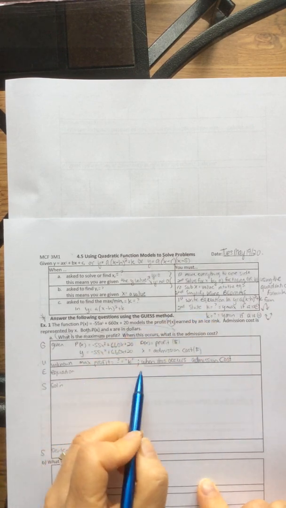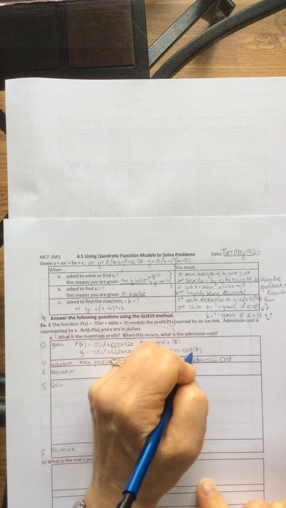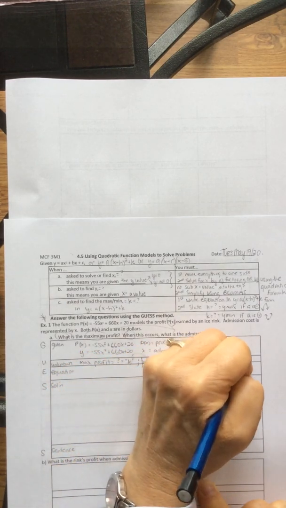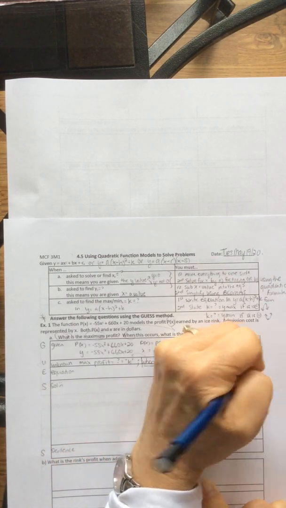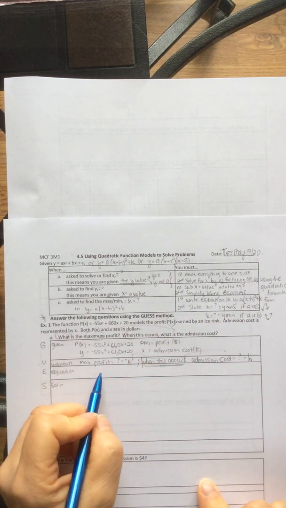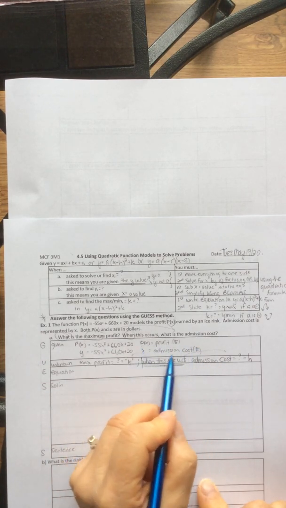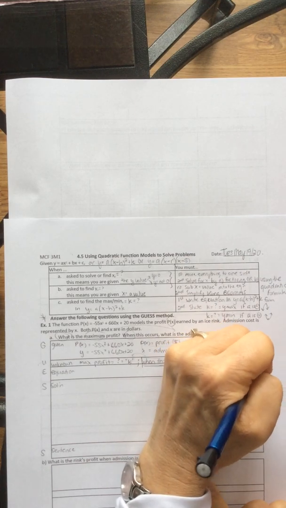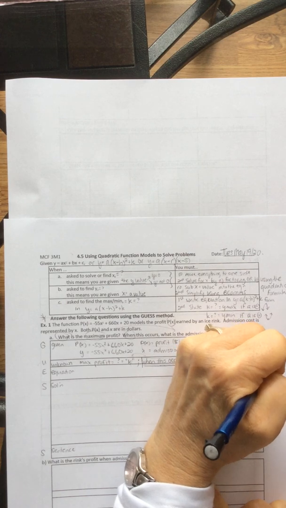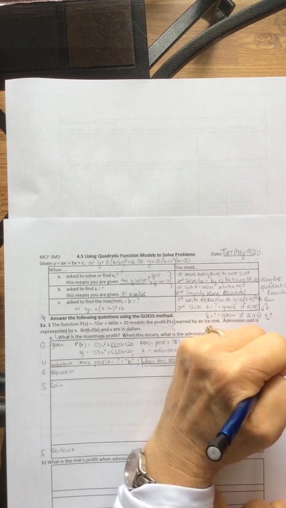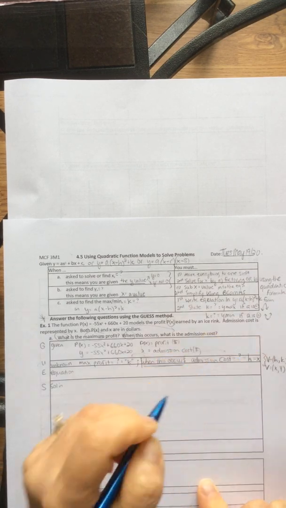So if this is the connecting idea, this is connected to this. Admission cost is actually the value that's h. Now, if this doesn't make any sense, you could say admission cost is x, and x is the same as the h value in the vertex, because we know that the vertex is (h, k), where x is h and k is y.